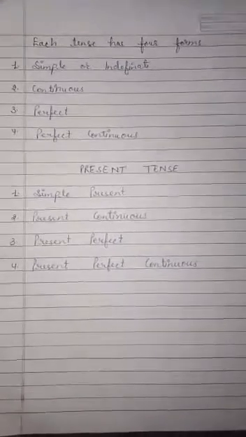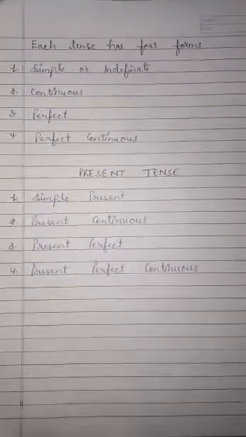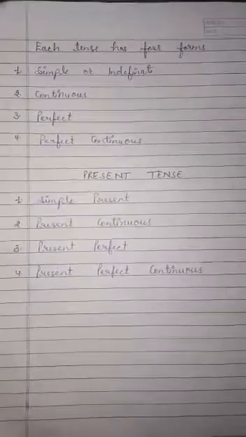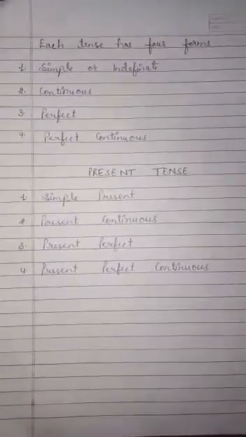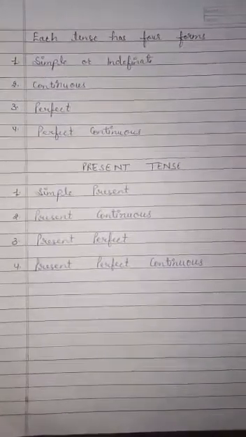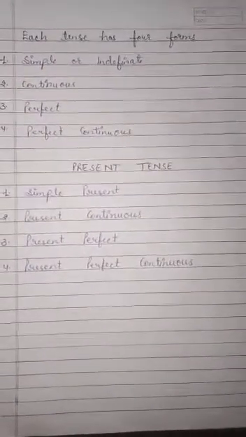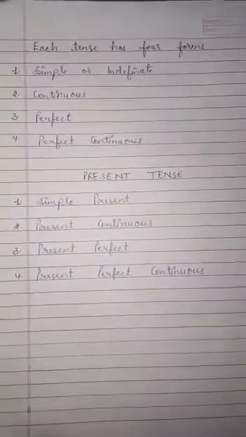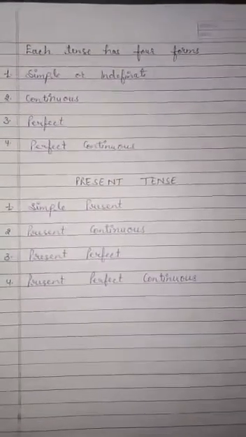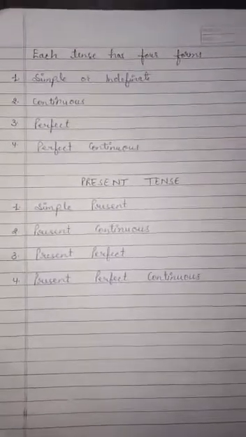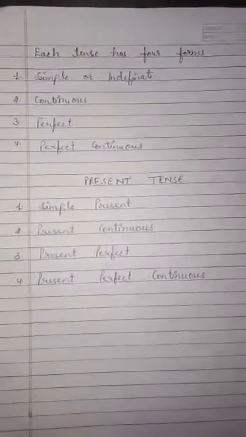Each tense has four forms: simple or indefinite, continuous, perfect, and perfect continuous. Simple or indefinite tense states an action or event and does not say anything about the completeness of an action. Continuous shows that the action is still going on and is incomplete. Perfect indicates that the action is complete, and perfect continuous indicates that the action has been in progress.